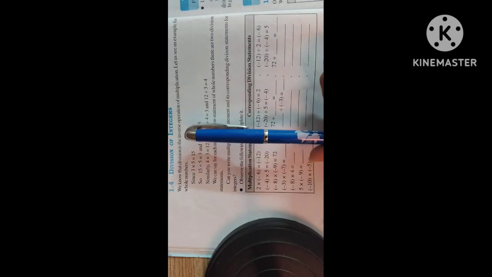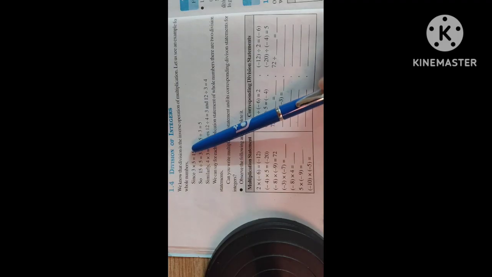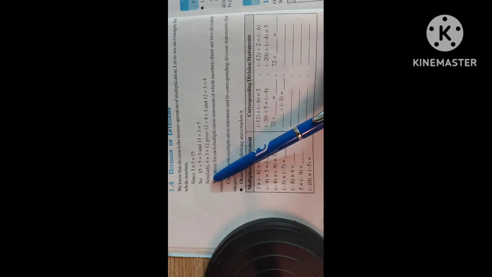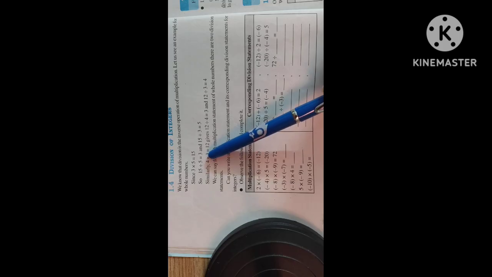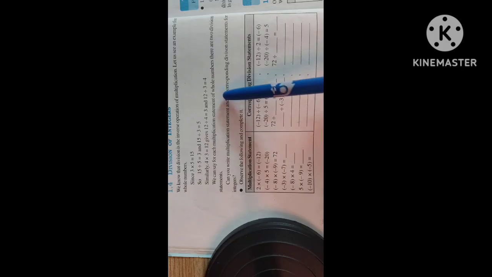So next we'll see division of integers. We know that division is the inverse operation of multiplication. Let us see an example for whole numbers. Since 3 into 5 is equal to 15, 15 divided by 5 is equal to 3 and 15 divided by 3 is equal to 5. Similarly, 4 into 3 is equal to 12 gives 12 divided by 4 equals 3 and 12 divided by 3 equals 4. We can say for each multiplication statement of whole numbers, there are two division statements.